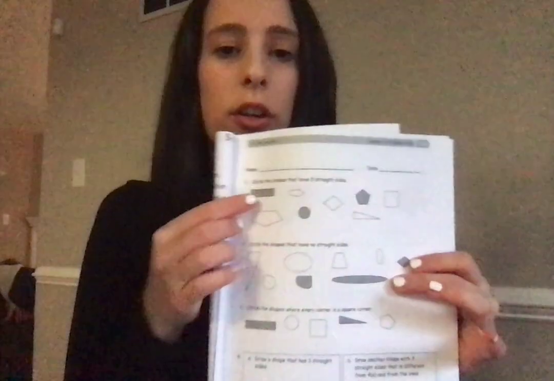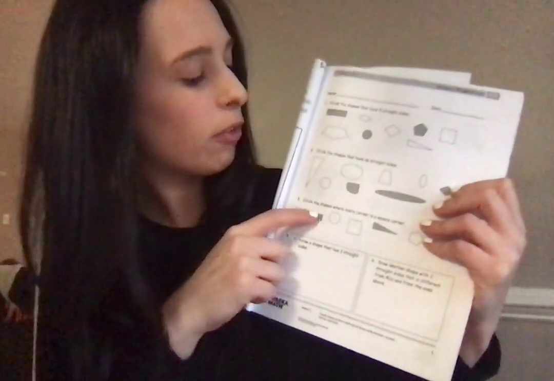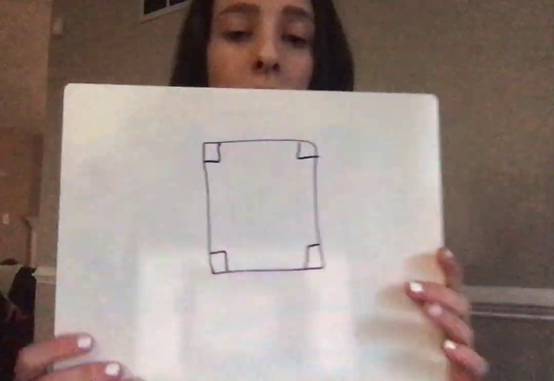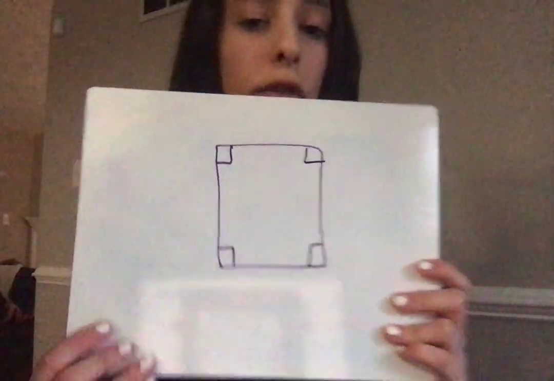So just to look back at the problem set again, for number 1, you're going to circle the shapes that have 5 straight sides. Number 2, you're going to circle the shapes that have no straight sides. Number 3, you're going to circle the shapes where every corner is a square corner. That means, like when I showed you my group, if it makes a square corner, you circle it.